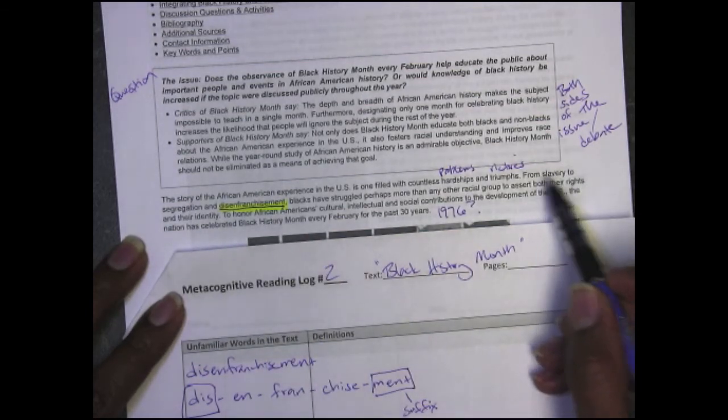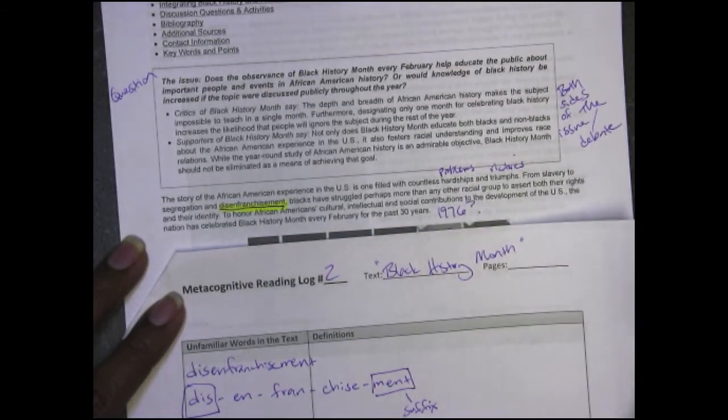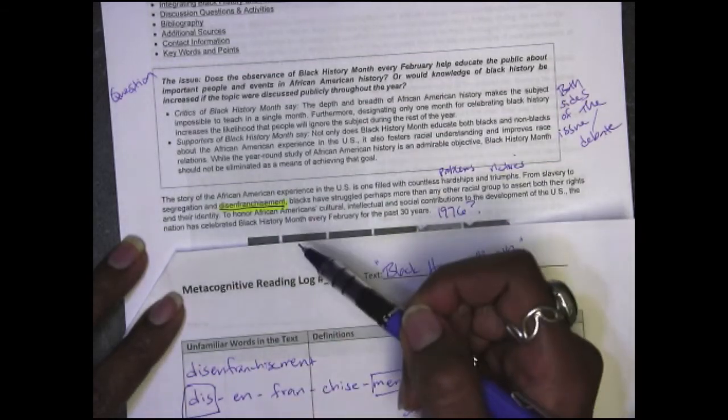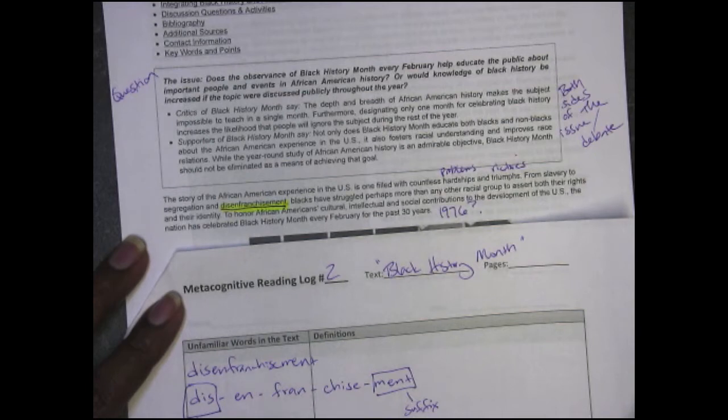And so it looks like we're kind of listing the hardships that African Americans have experienced: slavery, segregation, disenfranchisement. So this is something that black people have not been able to get. Enfranchise. They have not been able to get this enfranchisement. That is a negative thing that has historically happened for black people.